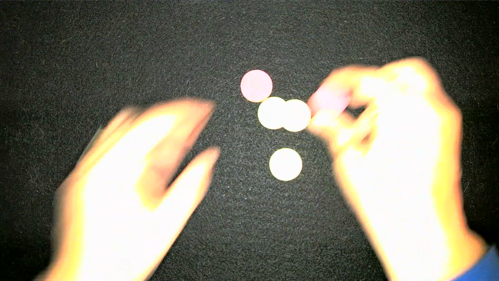Another great activity is shake and spill. So if you have two-sided counters, you can shake them and spill them out and see how many turned out being yellow, how many turned out being red. It's hard to see the color there. So we have some that are yellow, some that are red.